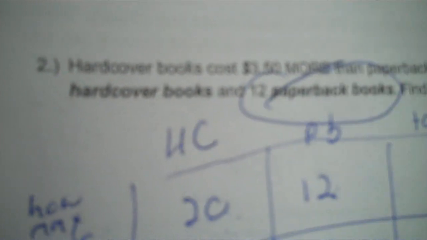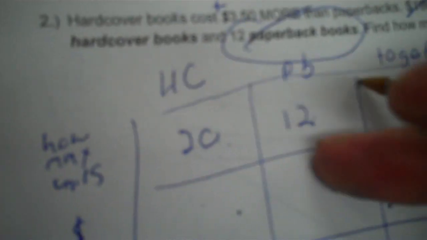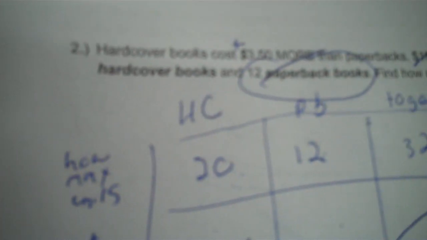Okay, now this won't be needed. Now don't put XY. That's not going to get you anywhere. You're ignoring a very important piece of information: the fact that this is $3.50 more than this. Hardcover is $3.50 more than paperback. So that means they're unknown, but we know that the hardcover is $3.50 more.